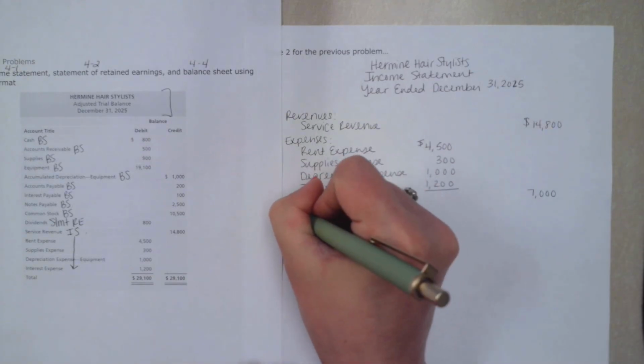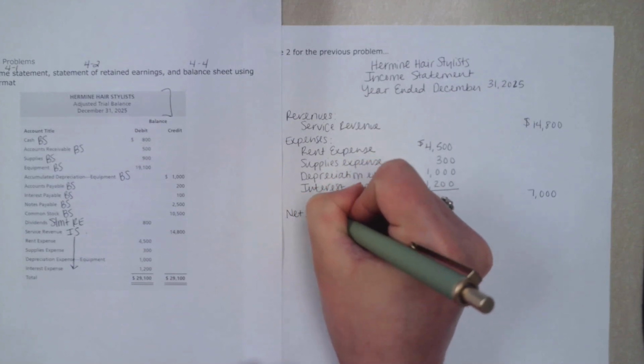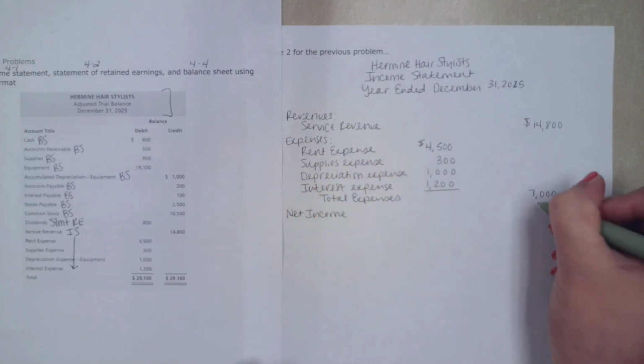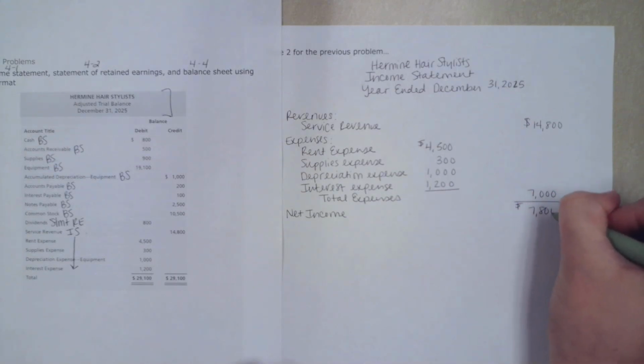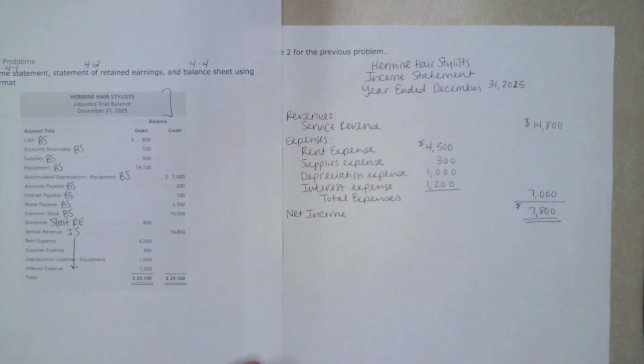And then our last line is always net income. So I'm going to subtract these, bring back the dollar sign, and we're going to double underline to show that that number is really important. So it should look like that. So that's the video for 4-1, which is the income statement, and we're going to pick back up here with video 4-2.